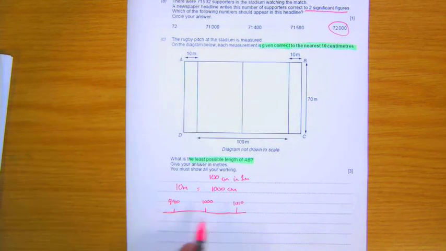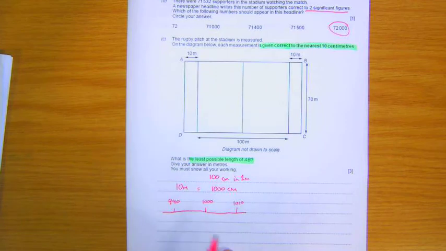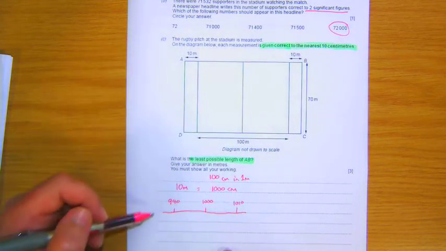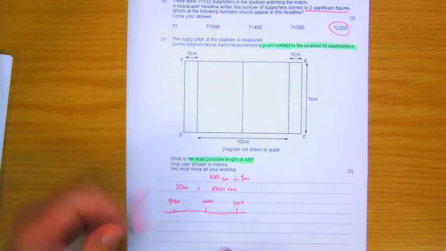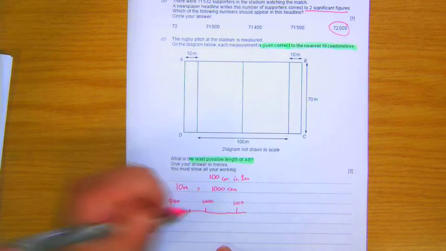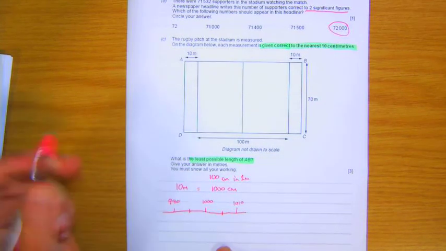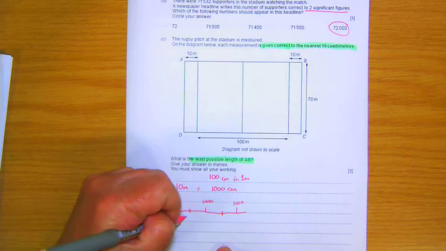So each of those are our 10 centimeter jumps, and if we are rounding to the nearest 10 centimeters, then the divider is going to be 5 centimeters either side.